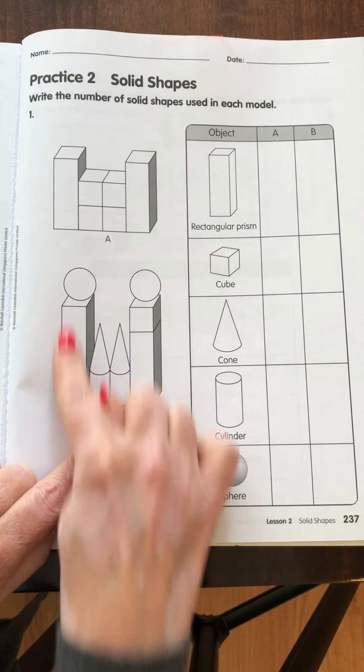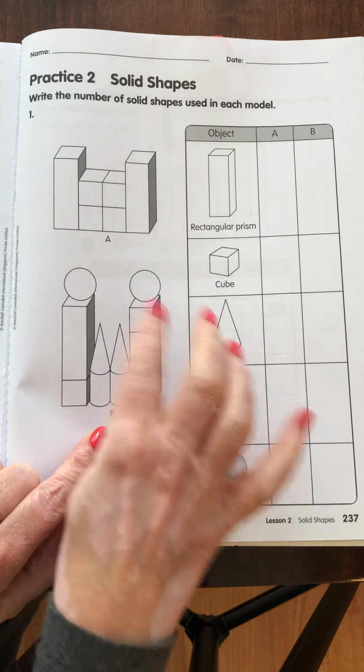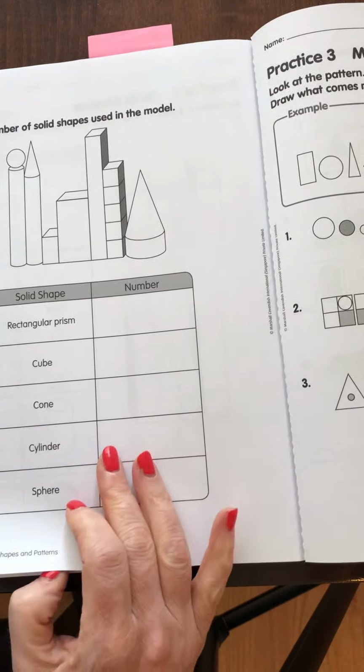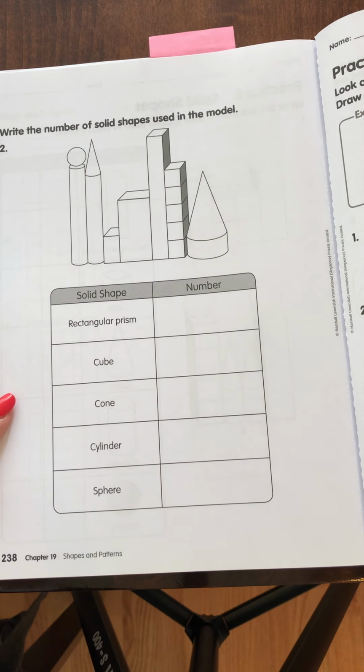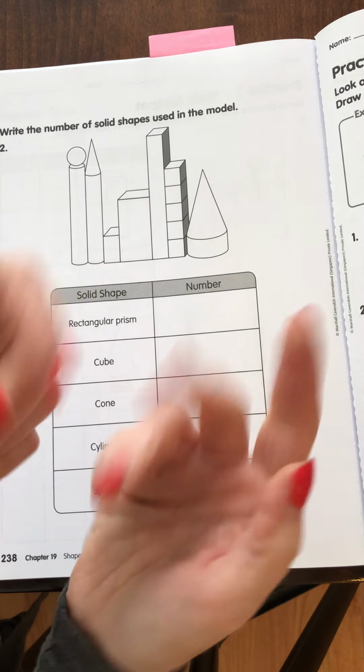For B, that's this picture right here, you're going to do the same thing. You're just going to separate out how many of each of those shapes you see. You're going to be really good at this. If you turn the page, you're going to do the same thing with this giant contraption here. And you're going to name the solid shapes used in this model. And you're going to write the number of those shapes you see. Super simple. You're going to be great at this.